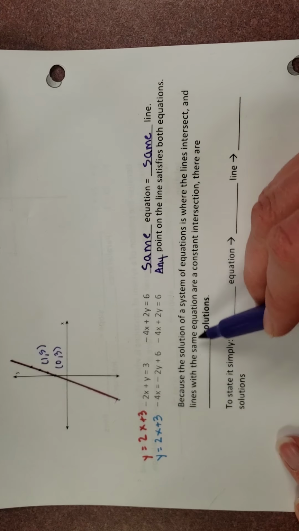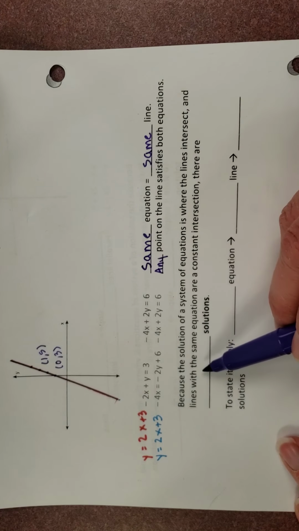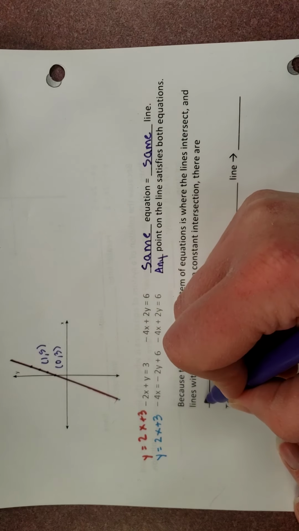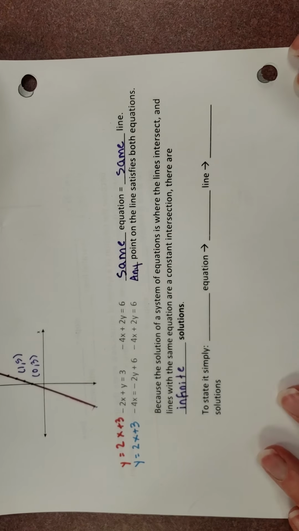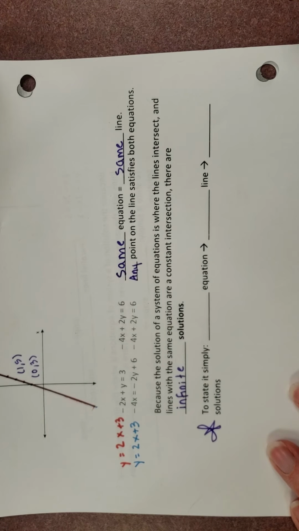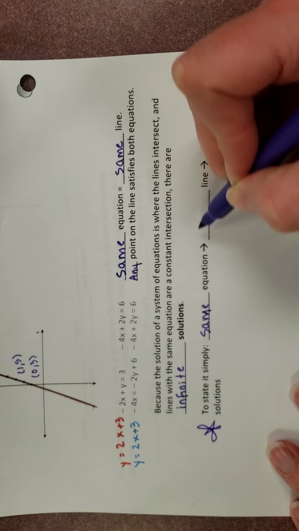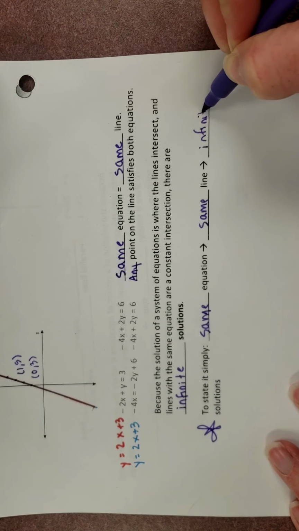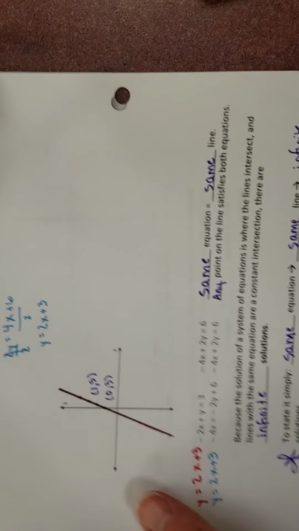So, again, because the solution of a system of equations is where the lines intersect, and lines with the same equation are a constant intersection, there are infinite solutions. That sounds very cool, right? Infinite solutions. And to state it in a very simple way that's understandable, if we end up with the same equation, they make the same line and infinite solutions. Okay, great. Well, let's look at our practice.